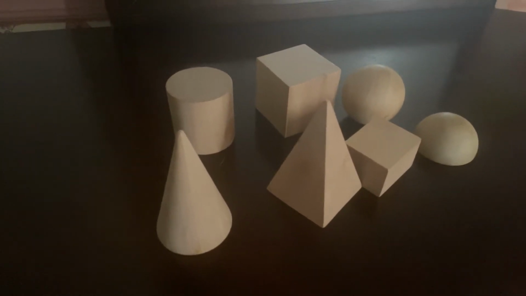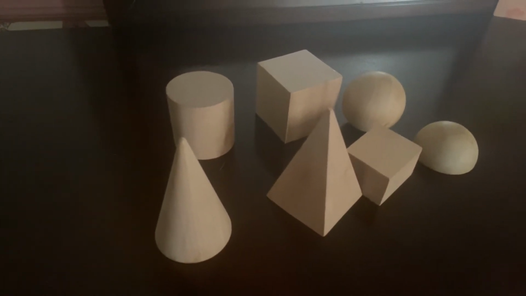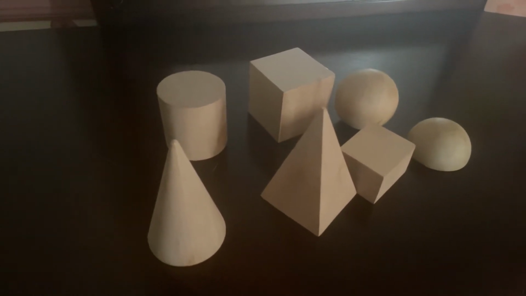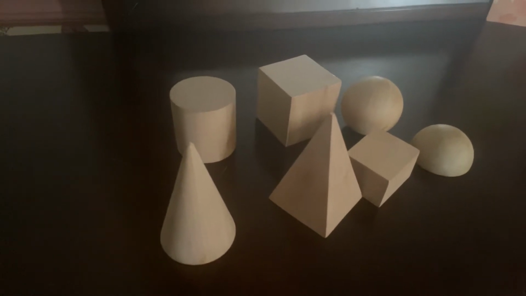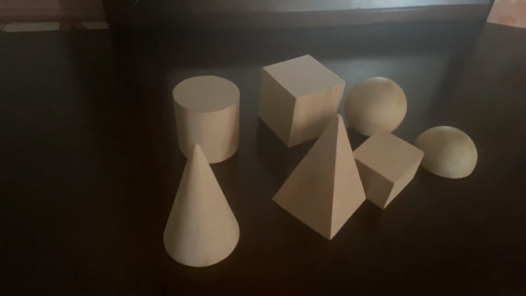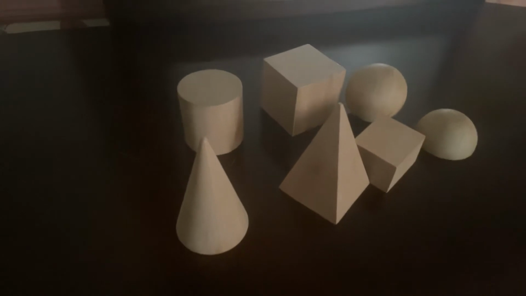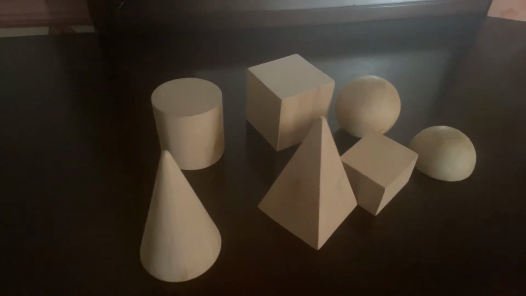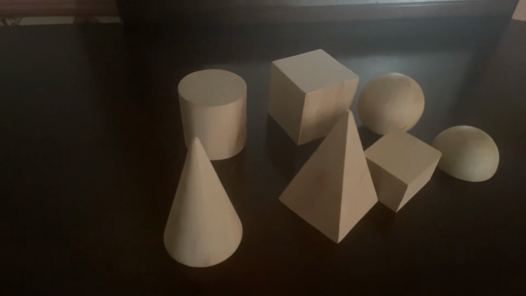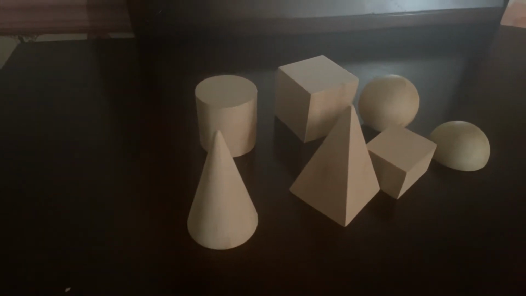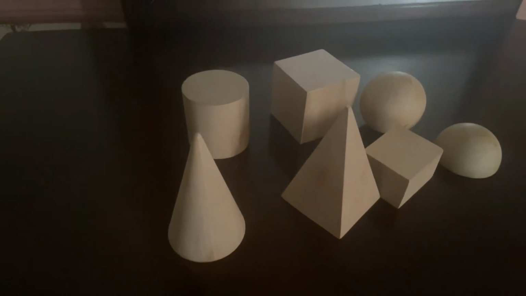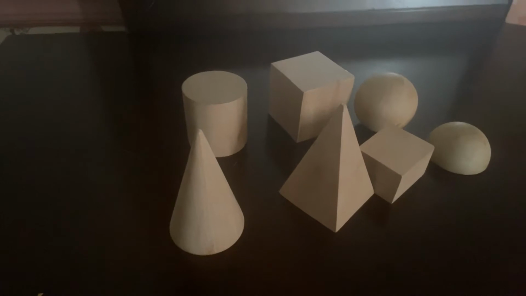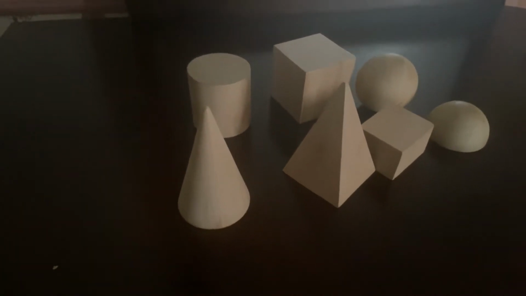What is the shape that has no lines at all? That would be a circle, correct. What shape has 8 sides, just like an octopus? An octagon. What shape has 5 sides? That would be a pentagon, just like the building in Washington. And what shape has 6 sides? And that would be a hexagon. Sounds like 6, hexagon. So these are some of the shapes that we've learned about.